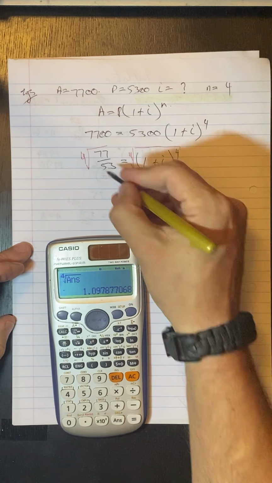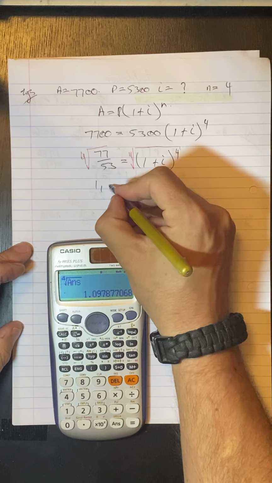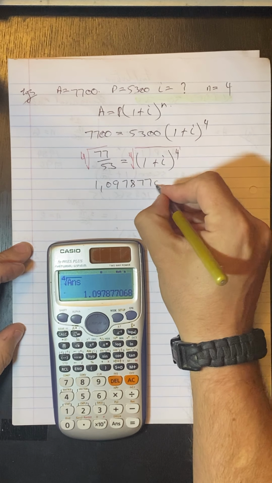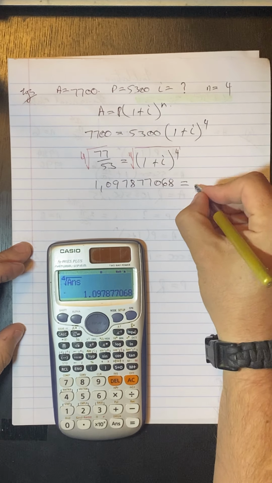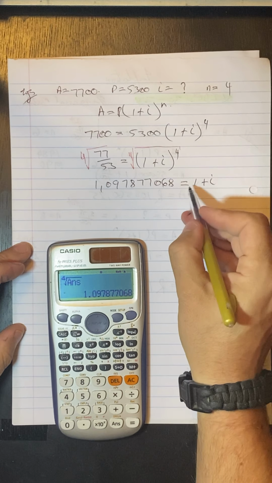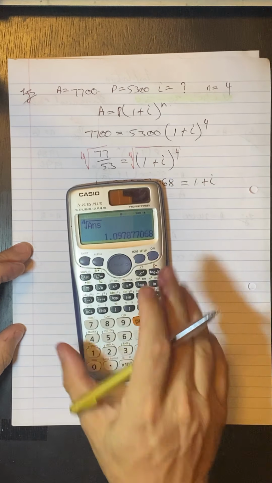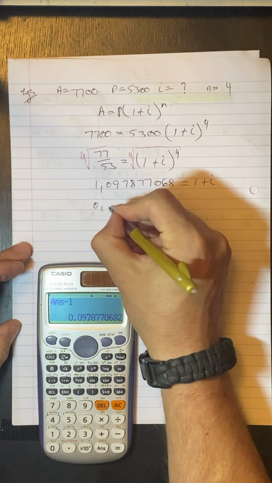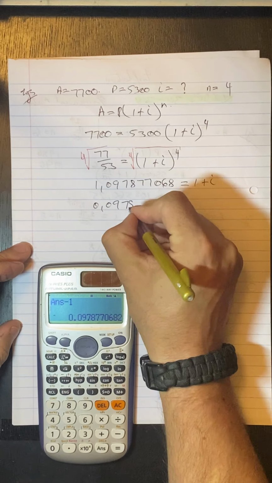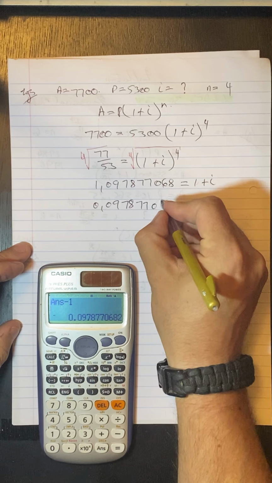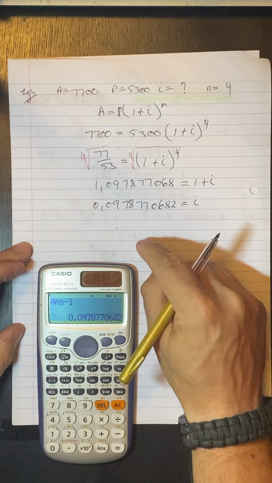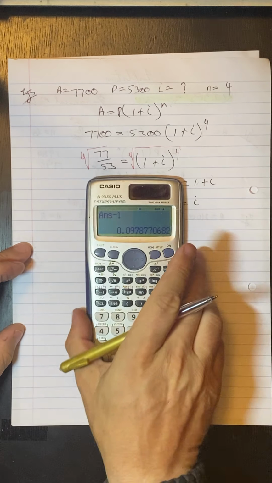And we get 1.097877068 is equal to 1 plus I. Take the 1 to the other side, it becomes a minus, so I subtract 1. And we get 0.097877068 equals I. I multiply by 100 to get it into percent.